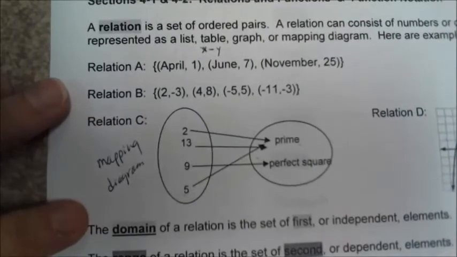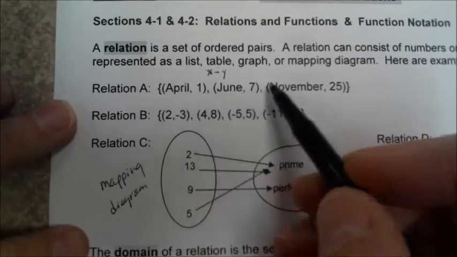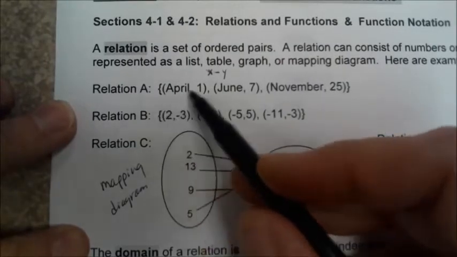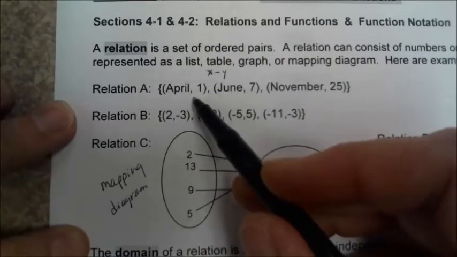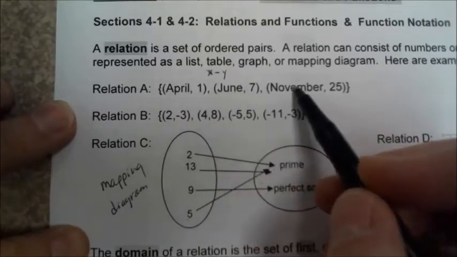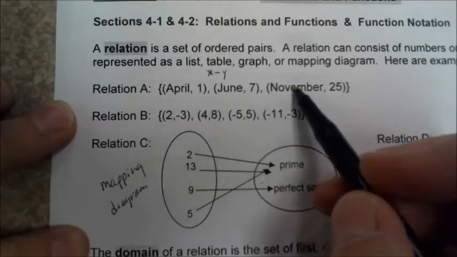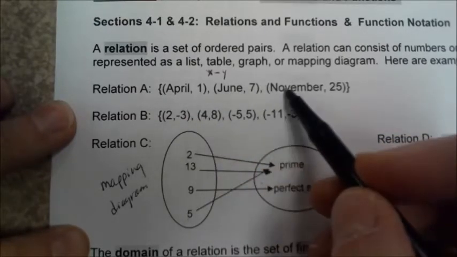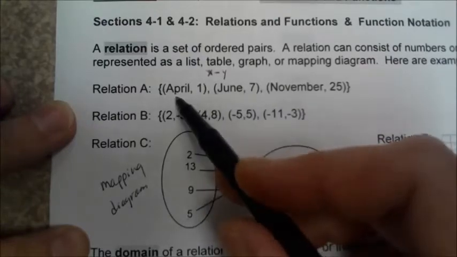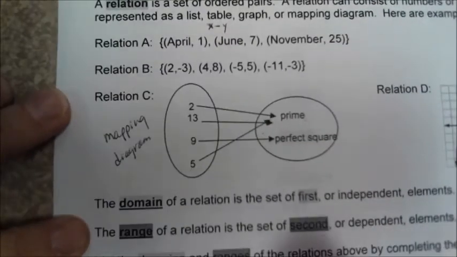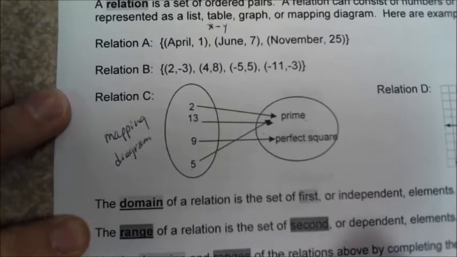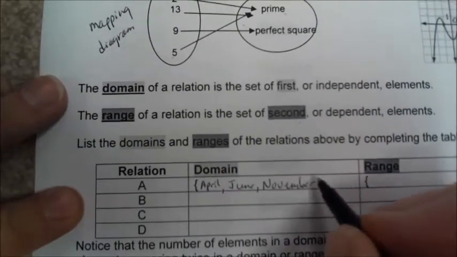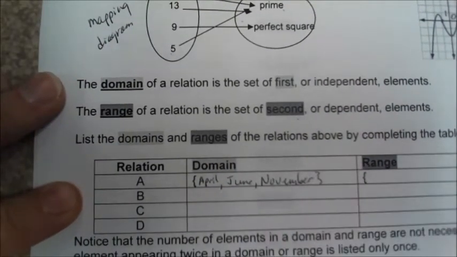So if we go back up here to relation A, if we want to list the domain of relation A, we're just going to find the first element of each ordered pair. So the first element of each ordered pair in relation A is April, June, and November. So I'll write that down. April, June, November. And that's the domain. That's the domain, April, June, and November. A little squiggly bracket here.